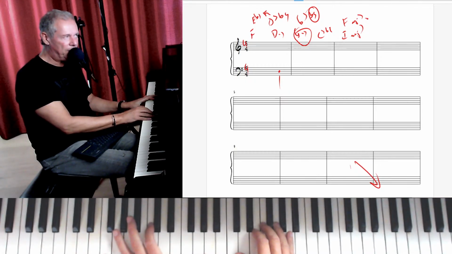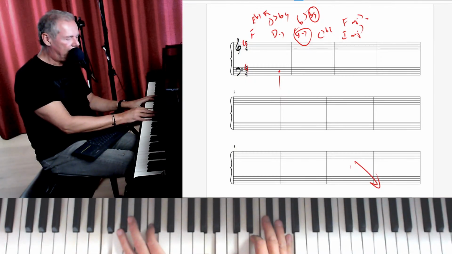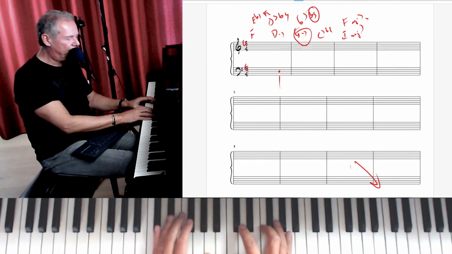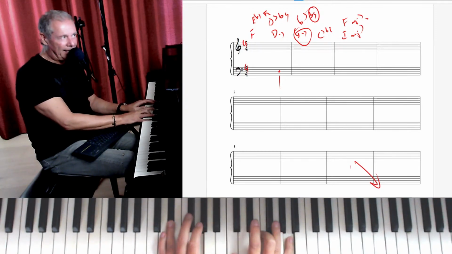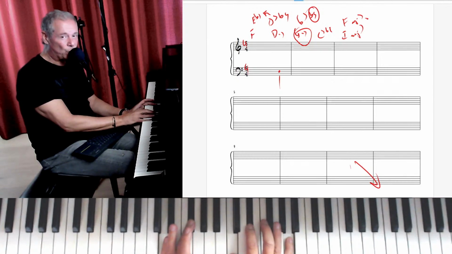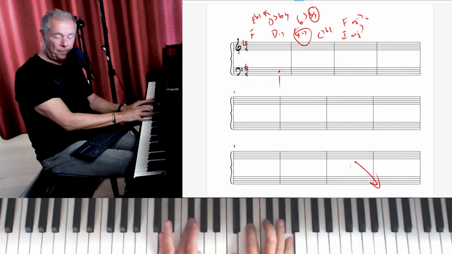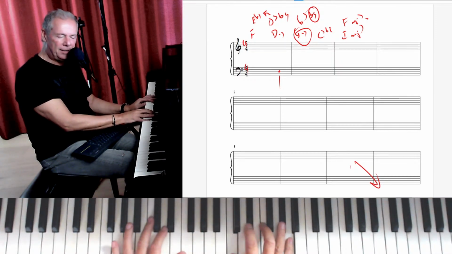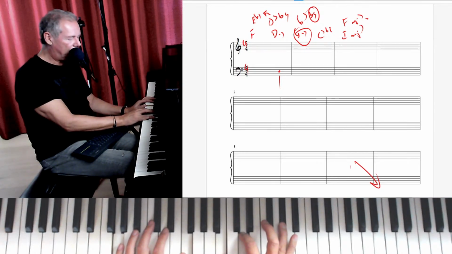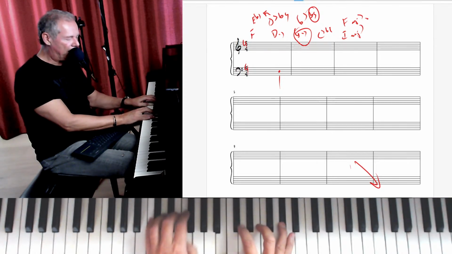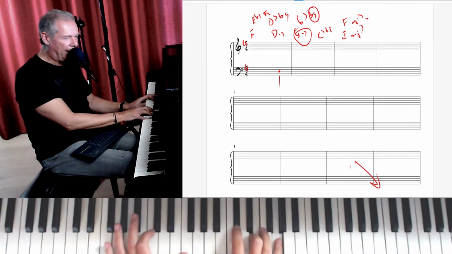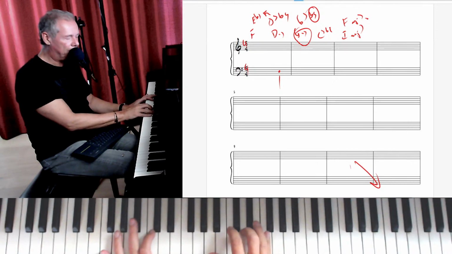So F major 7 to D7, to E flat 7 to D7, and that's right out of the tune O Christmas Tree that we played earlier, to G7 flat 9, to C7 flat 9, to F. One more time.